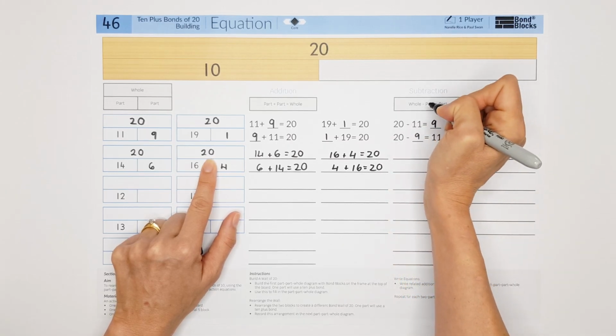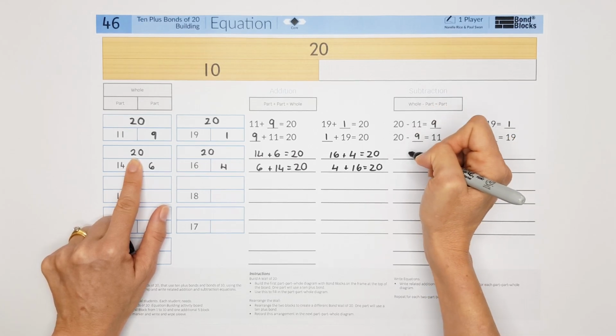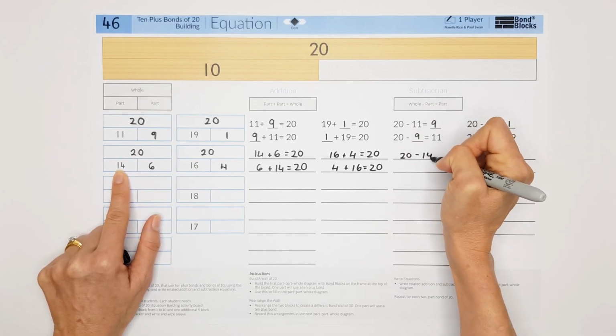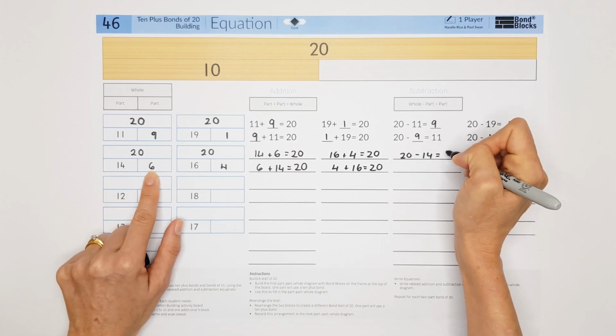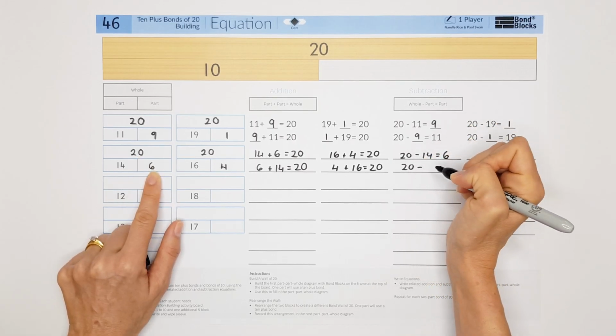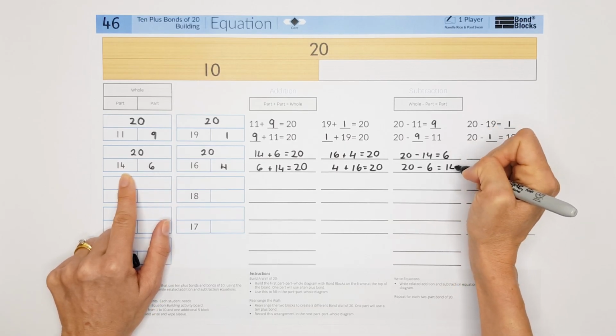Move to subtraction, and I stop and think I need to put my whole first. 20 subtract the part of 14 equals the part of 6. 20 subtract the part of 6 equals the part of 14.